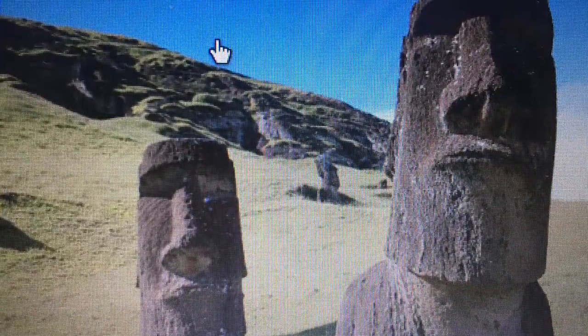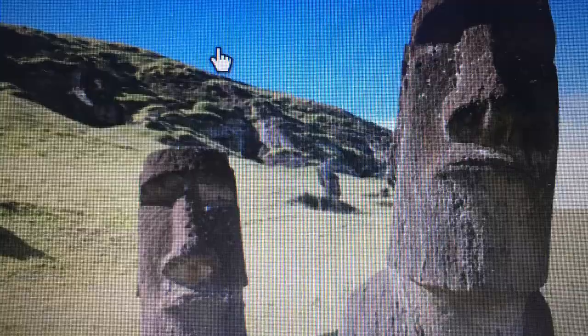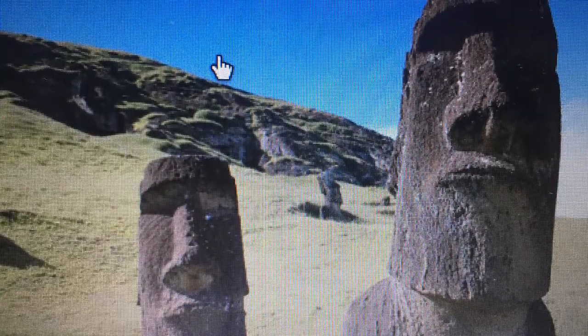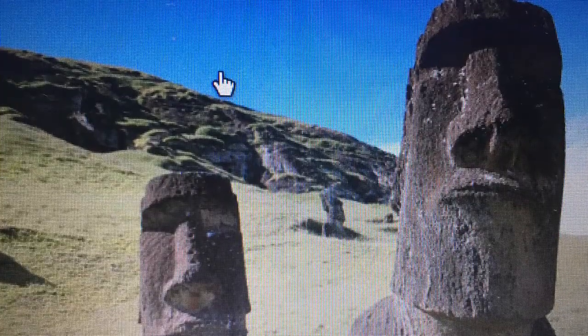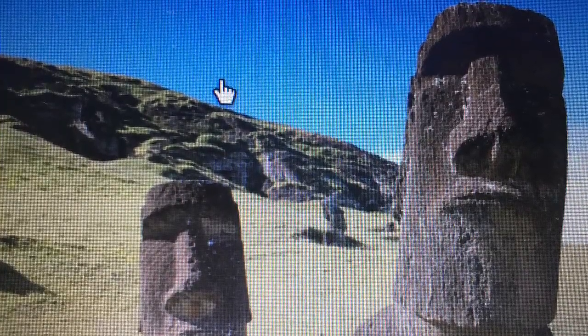No, we can't get into Easter Island today, but there are many examples, including how the abiotic factors and other types of niches could have contributed to those giant statues that are found. But that is for another class.